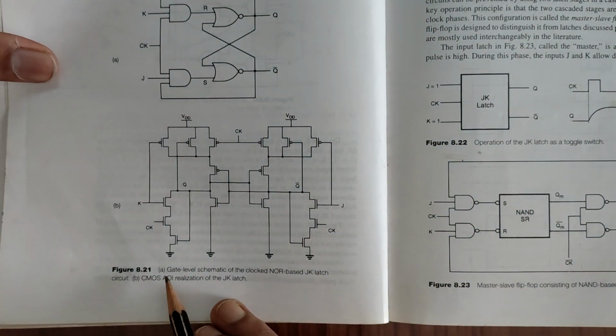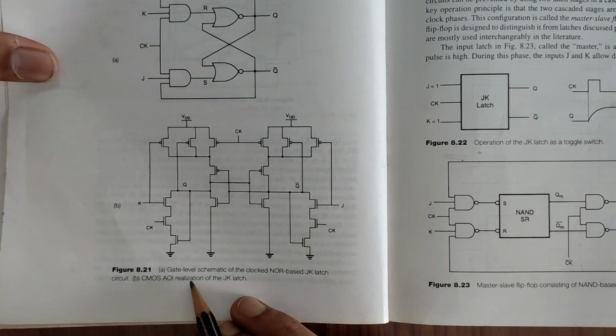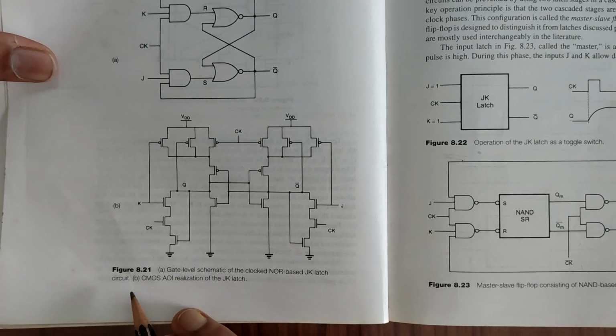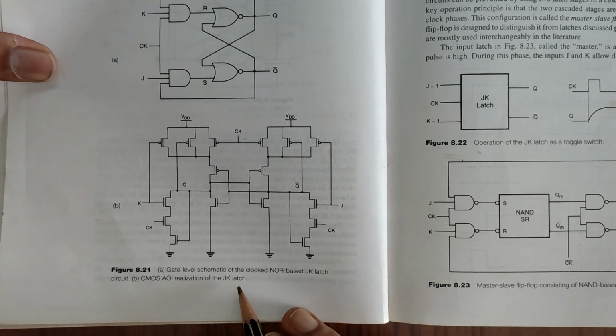Here you can see the figure: A, gate level schematic of the clocked NOR based JK latch circuit. B, CMOS AOI realization of the JK latch.